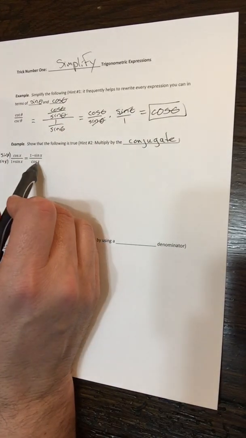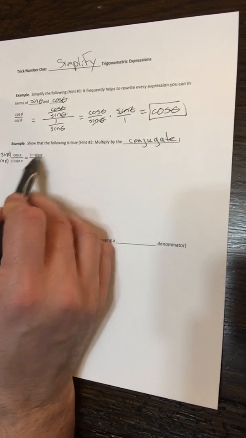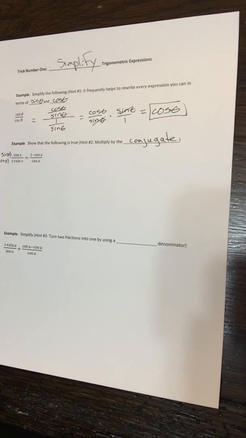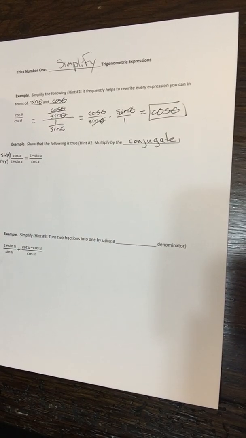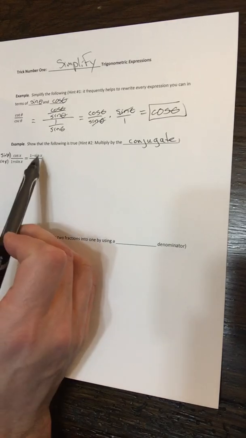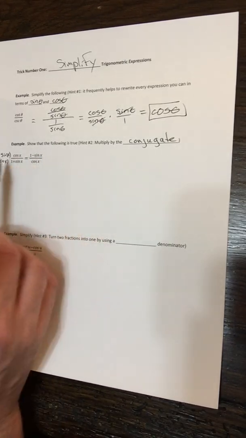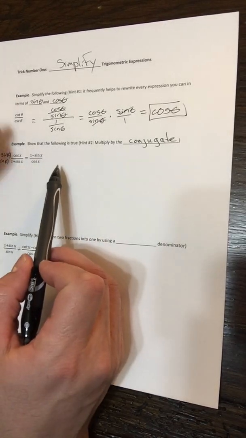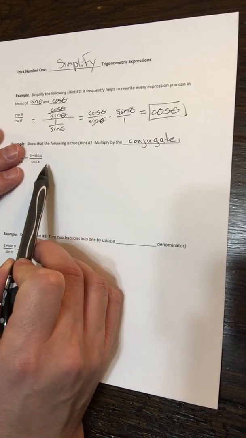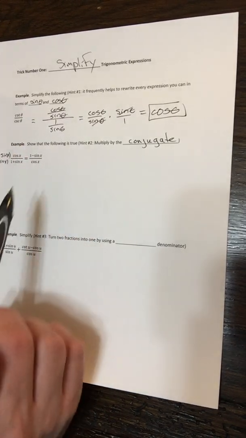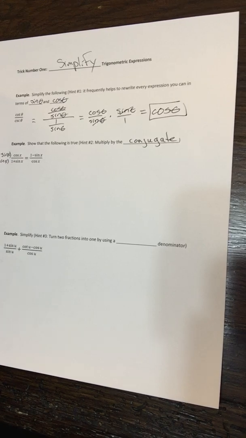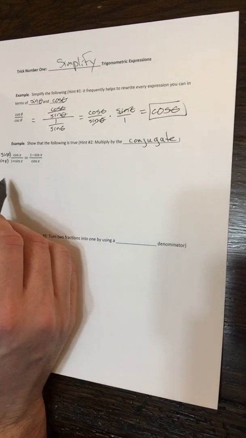I'm not going to touch the right side of this. I'm going to change the left side until it looks like that. Don't change both sides. Other math teachers tell you that's okay, but I'm going to tell you every time, I don't want you to change both sides. Leave this one as it is and change this. We could, on this side, multiply by 1 plus sine of x, and we would end up getting to the same place. But we're going to change one side at a time.